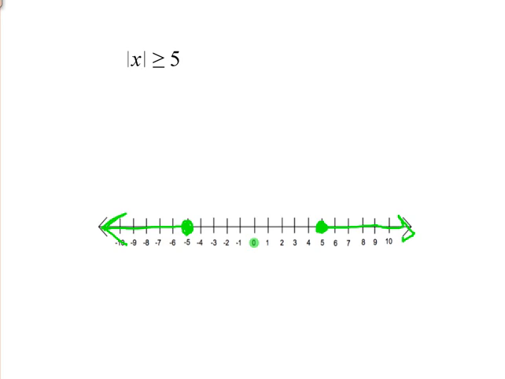So this becomes an OR, because it can be bigger than 5. If I'm at 5 here, I can plug in anything over here. This is more than 5 spaces away from 0, so x can be greater than or equal to 5. But this is also 5 places or more away from 0. If you go 1, 2, 3, 4, 5, and then anything this way, the way we write that is x is less than or equal to negative 5.